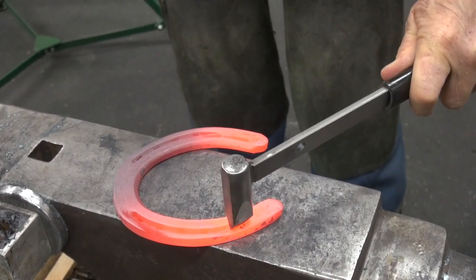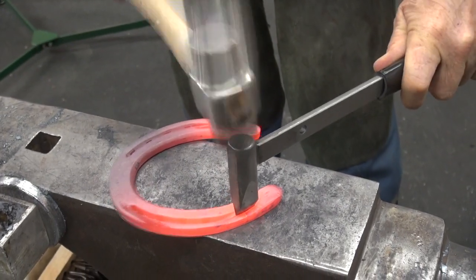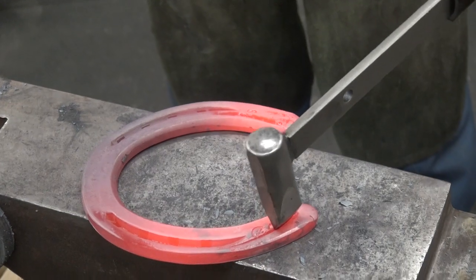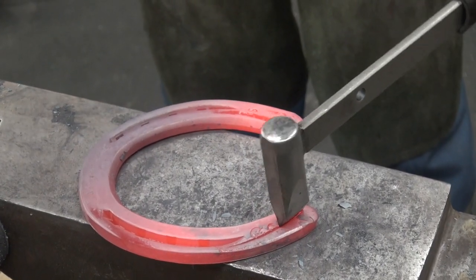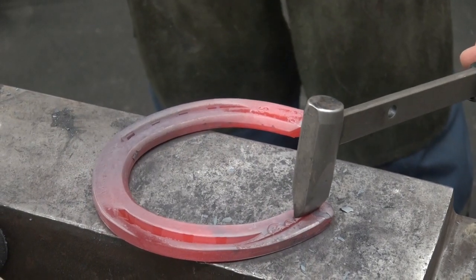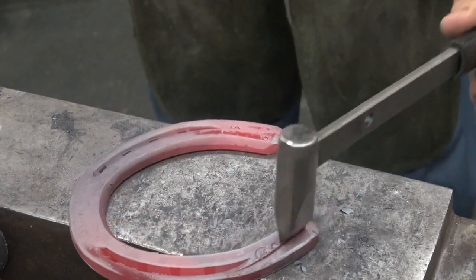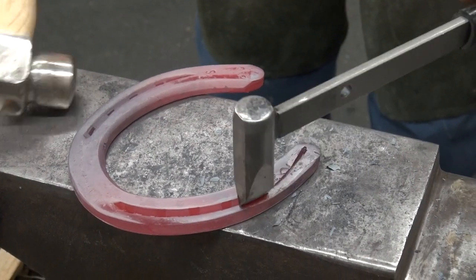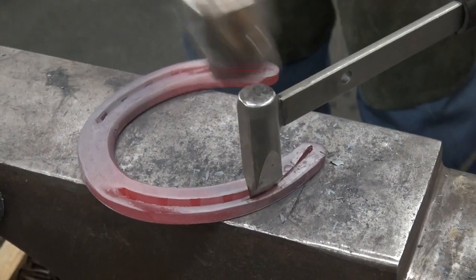Small little bites. All I'm doing is making a road map right now. And I'm going to go into the inside heel check and do a dead stop there. So I'm going to set that hand right down and drive that in. That's my dead stop. Now I have a trail. The idea is to stay in that trail.